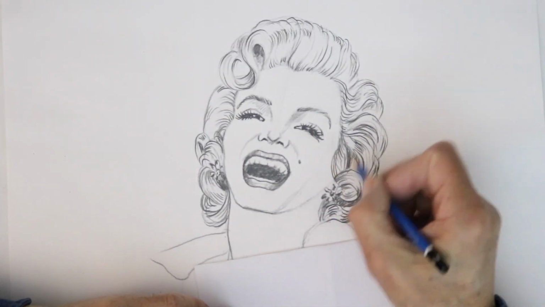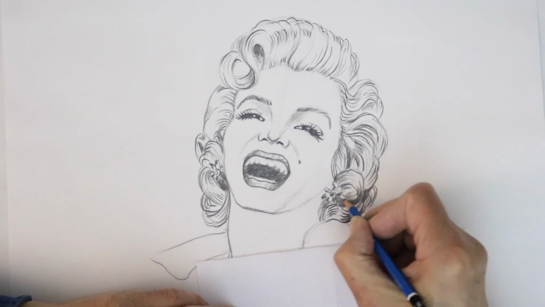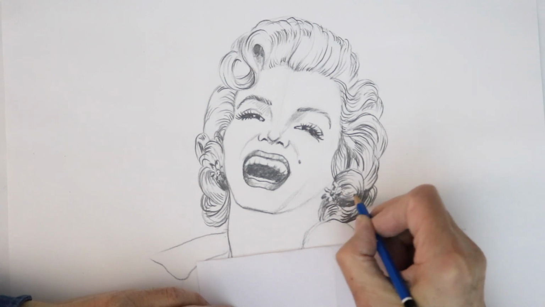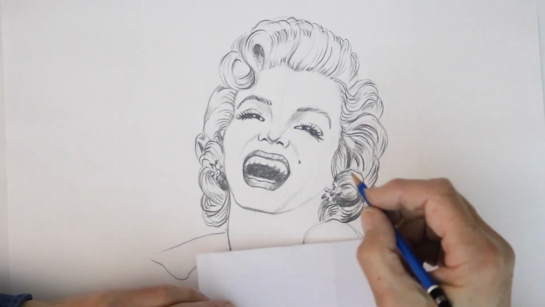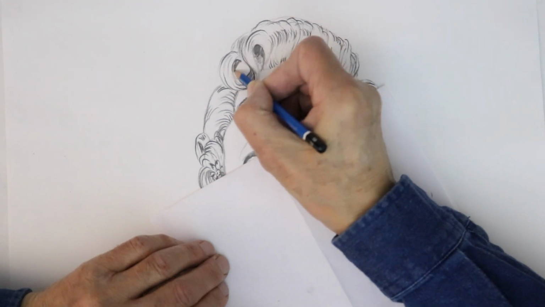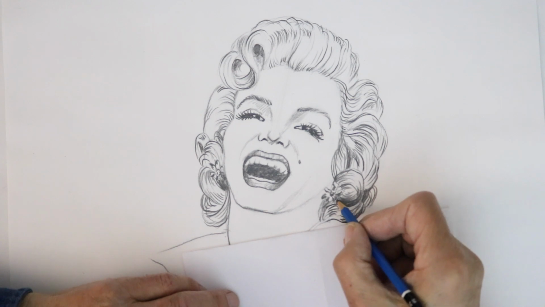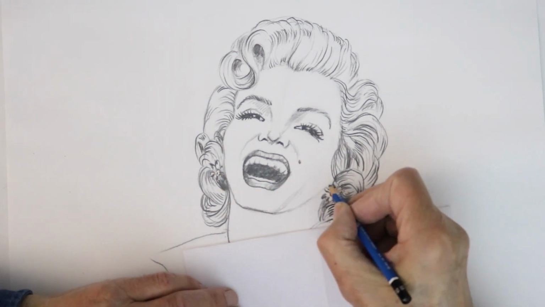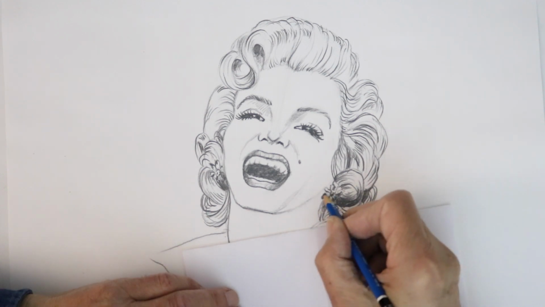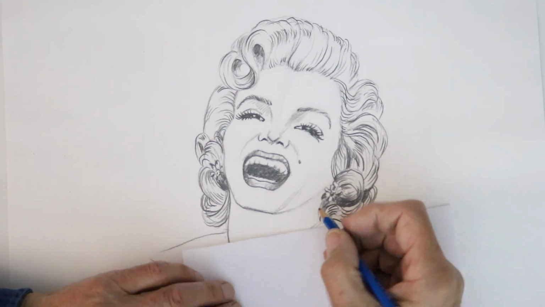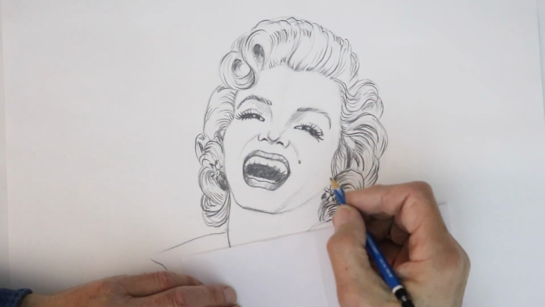Right, okay, I've been working my way around the hairstyle here and putting in dark bits where the locks of hair kind of turn around and create a shadow. Maybe a bit more shading up under that lock of hair there. And the diamond earrings, I've just kind of suggested the petal shapes in her hair there.